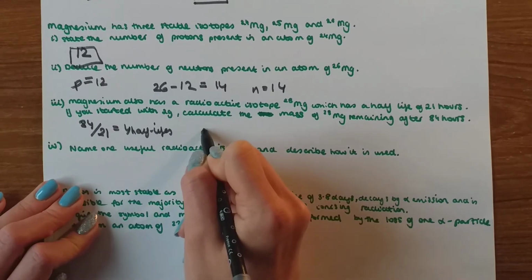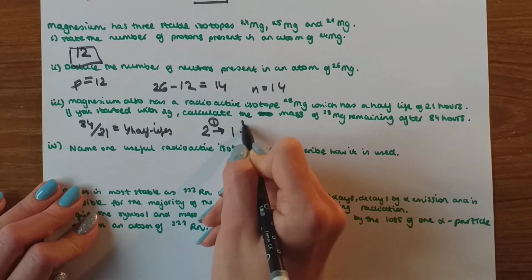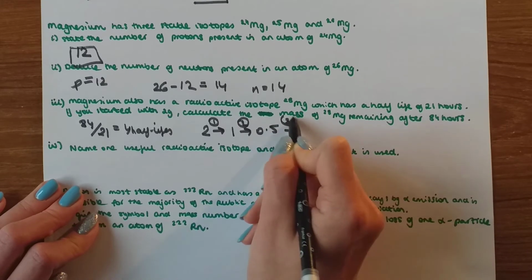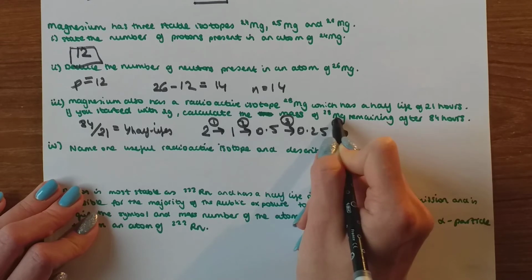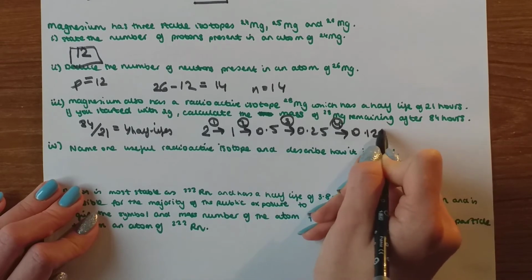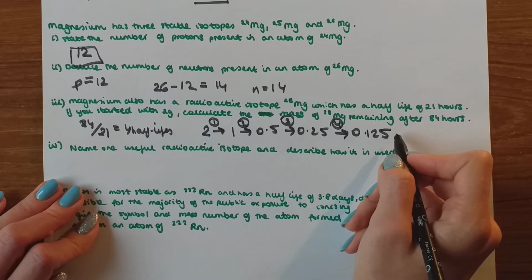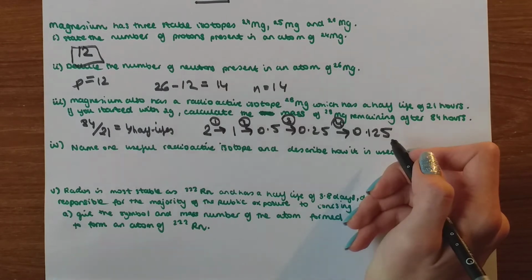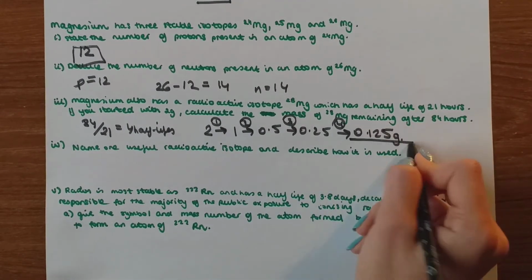We started with 2 grams. 1 half-life gives us 1 gram. Second half-life gives us 0.5 grams. Third half-life gives us 0.25 grams. And fourth half-life gives us 0.125 grams. And this is our final answer.